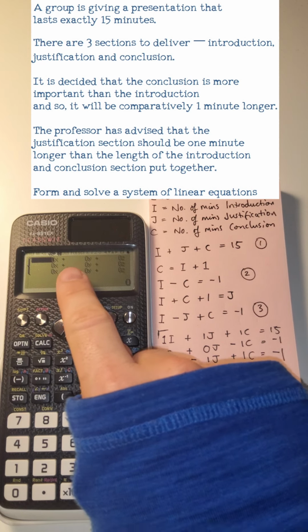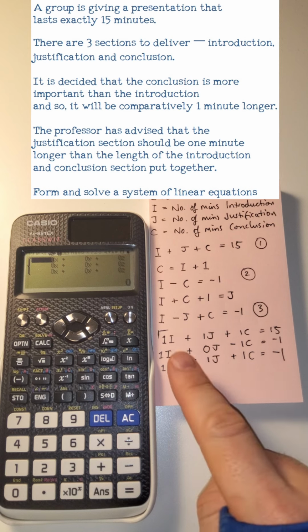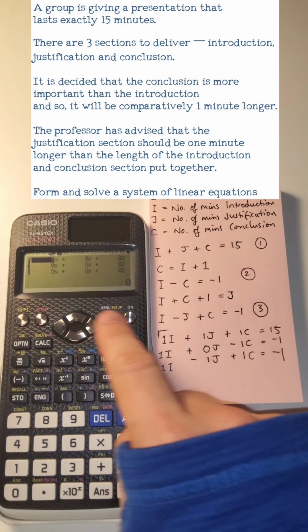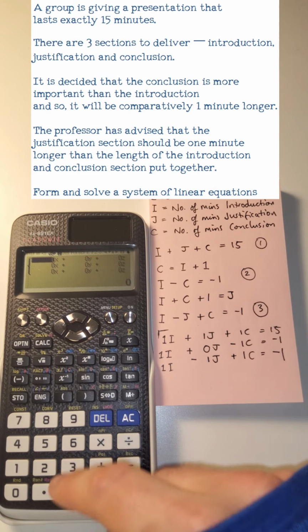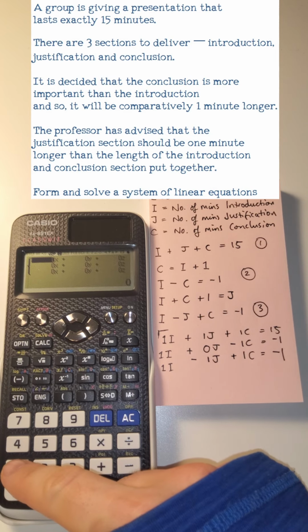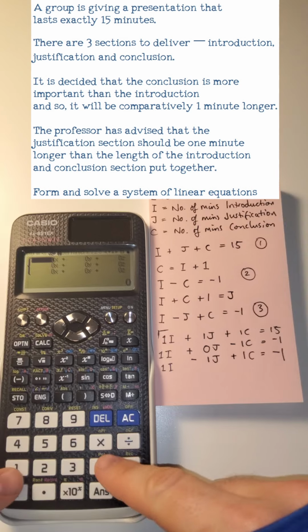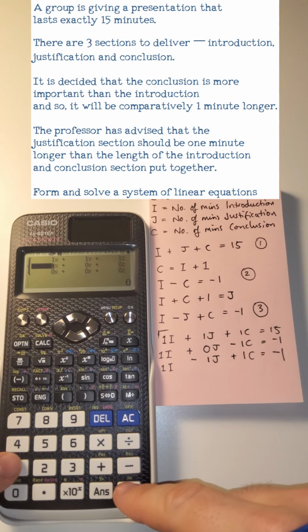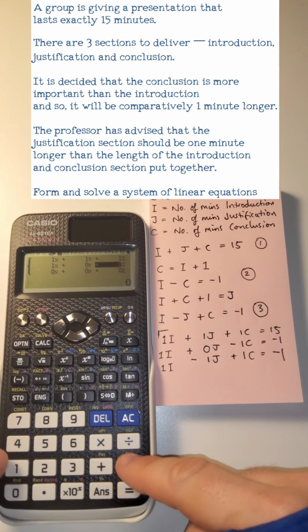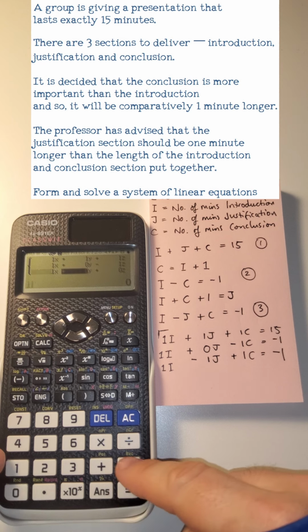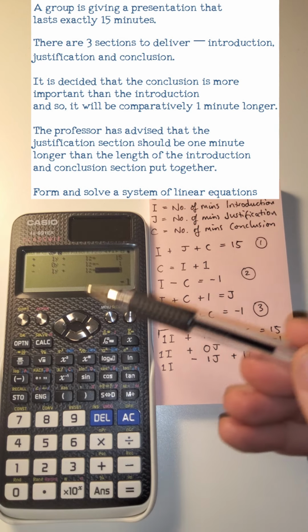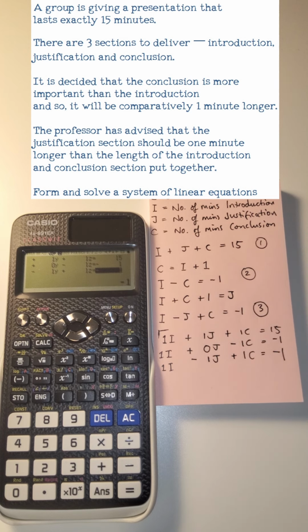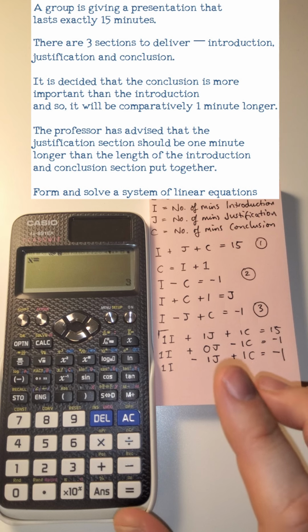You'll notice we've got an X, Y, and a Z, and well, we've got I, J, and C, but it doesn't matter. If you just remember the order that it's in, and we'll keep to our order as well. So now I'm just going to input all of these values, bear with. And once we have all of those in, the only thing left to do now is to press equals to actually solve the thing.